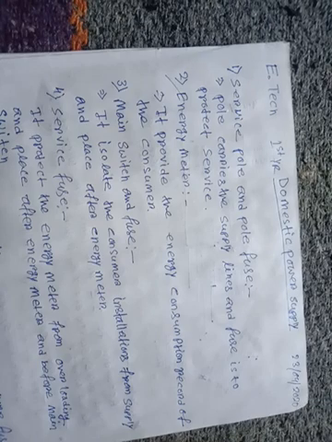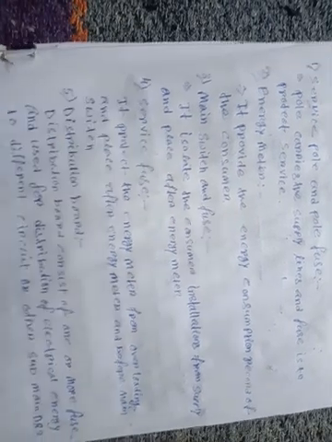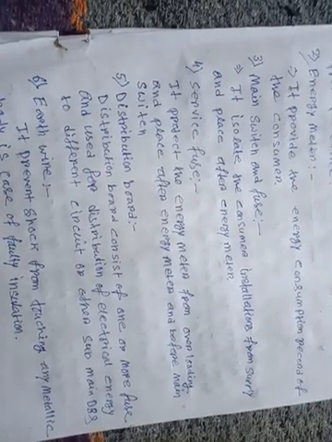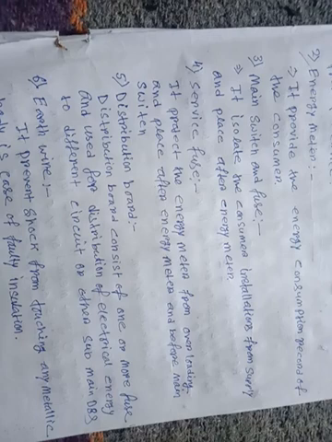Number 6 is the earth wire. Earth wire prevents shock from touching any metallic body in case of faulty insulation.